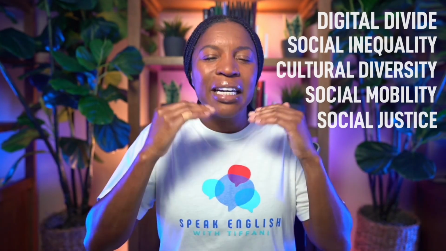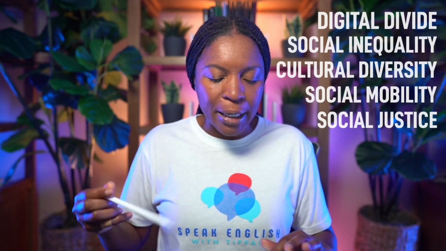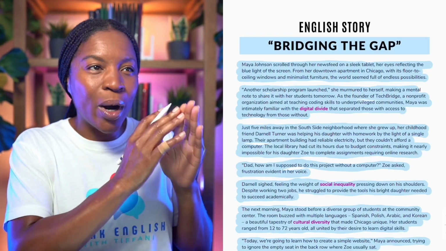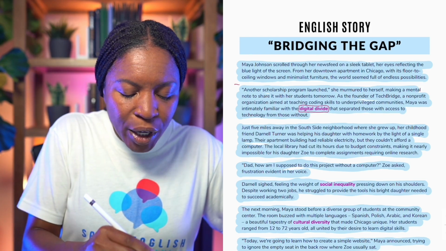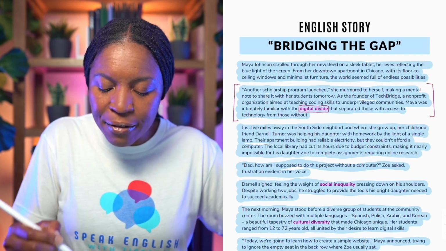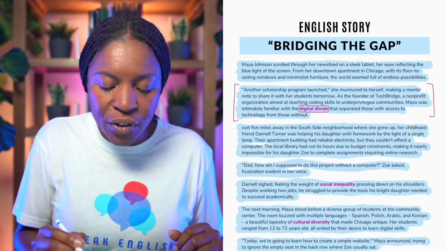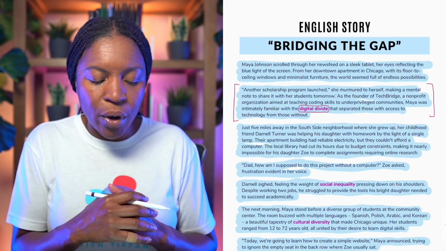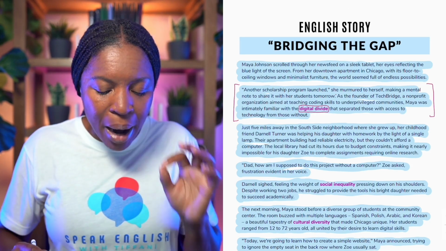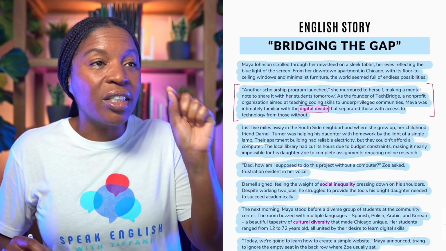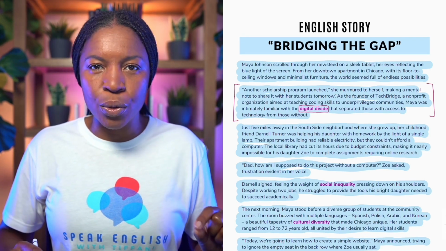But I want us to dive deeper into the first term. Again, the first term being digital divide. I want us to see exactly what this term digital divide actually means. And we heard it at the beginning of our story, during the part when it said, as the founder of TechBridge, a nonprofit organization aimed at teaching coding skills to underprivileged communities, Maya was intimately familiar with the digital divide that separated those with access to technology from those without.